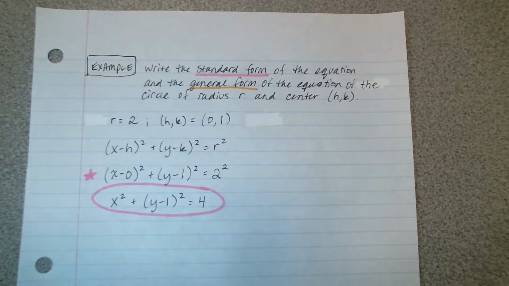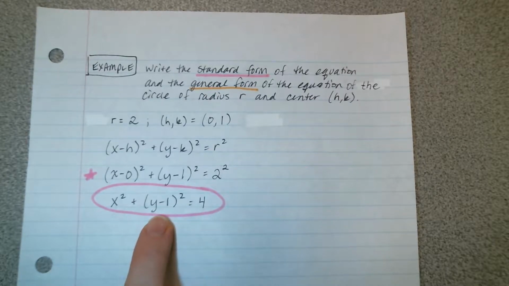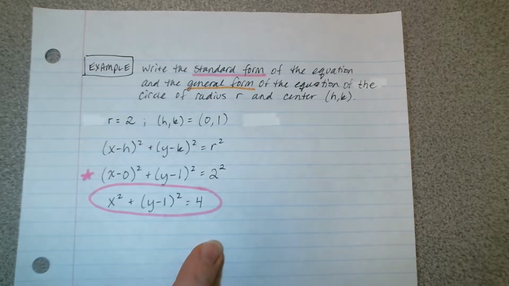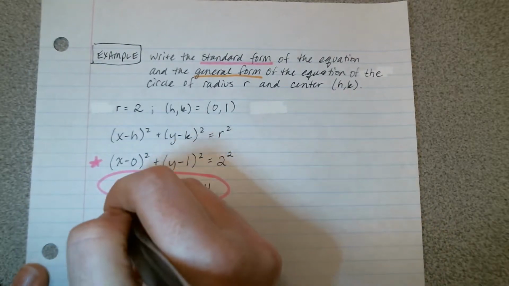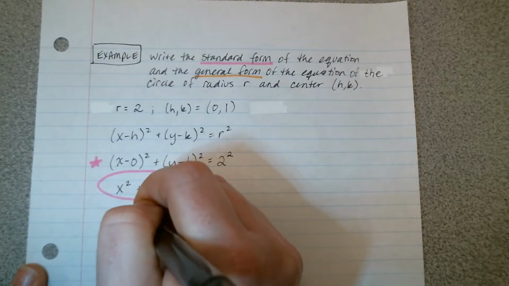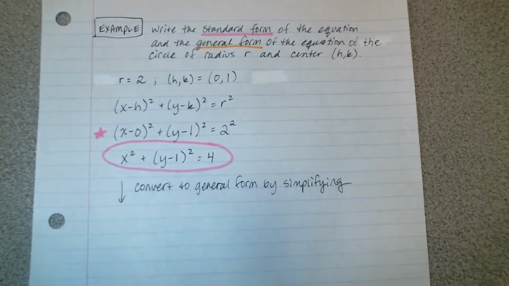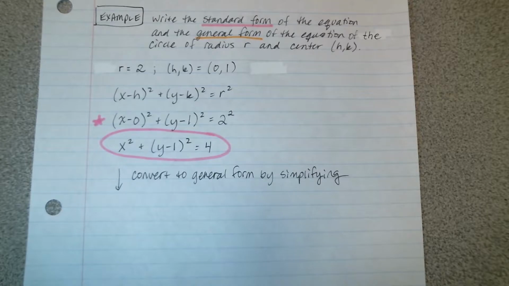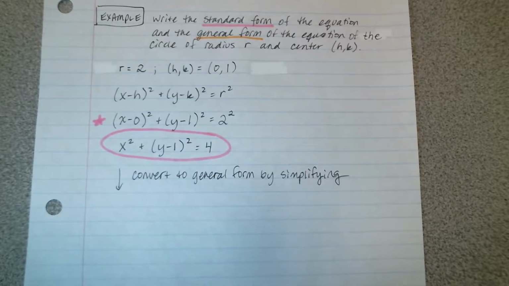So what's nice about doing it in this order is that to get from standard form to general form, all you have to do is actually multiply out this quantity, gather up like terms, all on the left-hand side, 0 on the right, and that's going to be general form. So we'll do that right now. Okay, so remember that when you're simplifying, what you want to do is execute order of operations to eliminate any grouping symbols, and then also combine like terms.